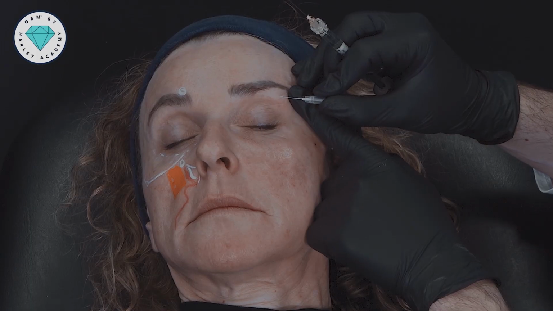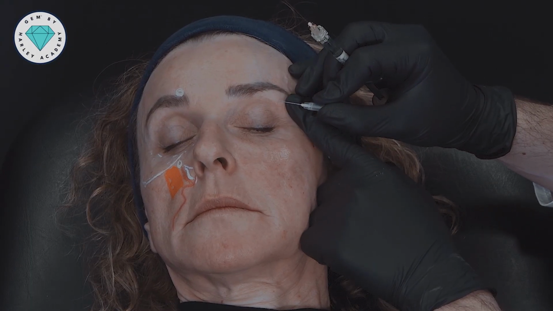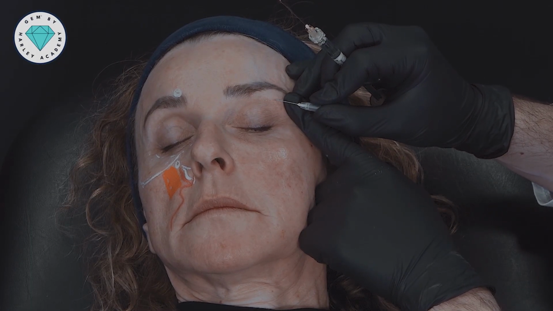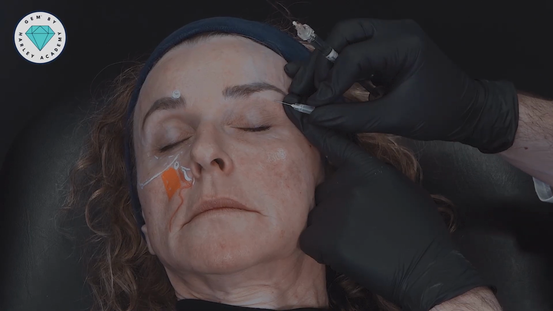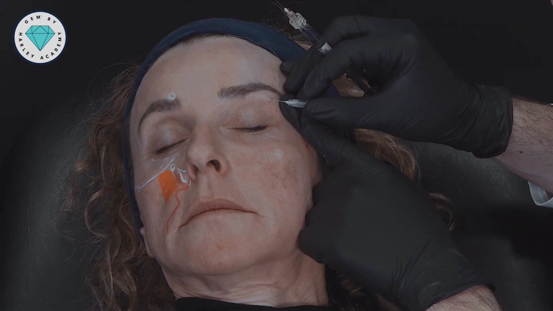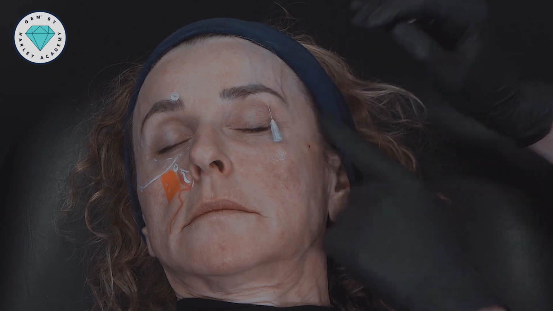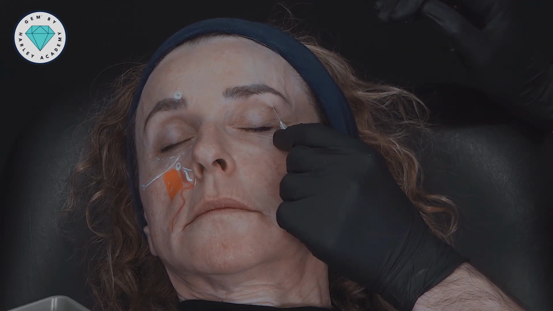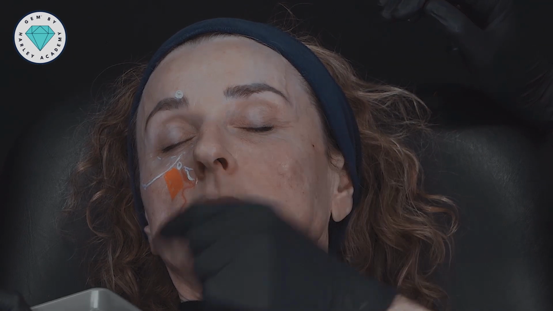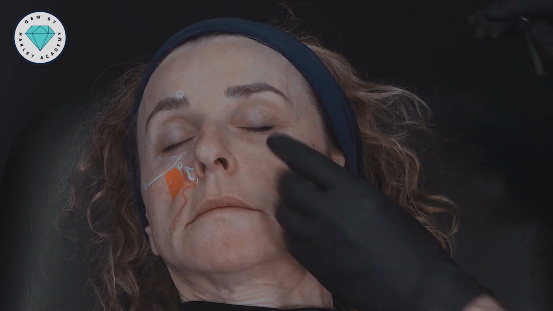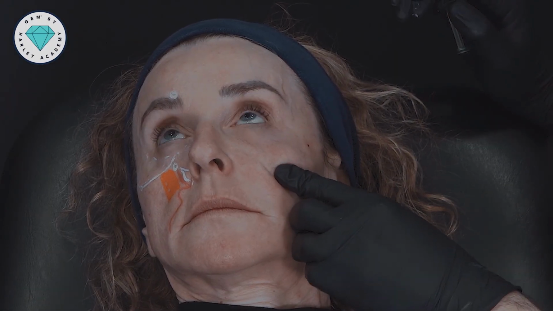We're going to make an entry point along the bone. This one can be a bit of a sharp one. Okay, great. And we're touching down onto bone there. Well done. Now, it would be really helpful if you could open your eye for me.